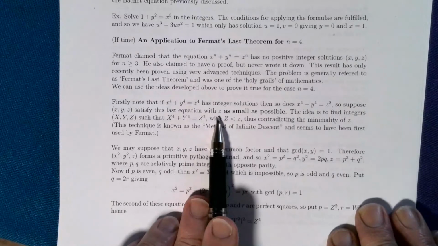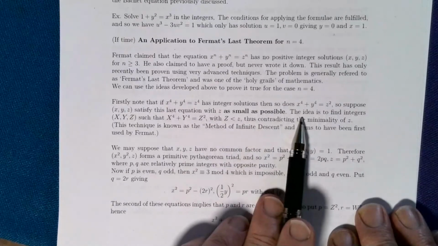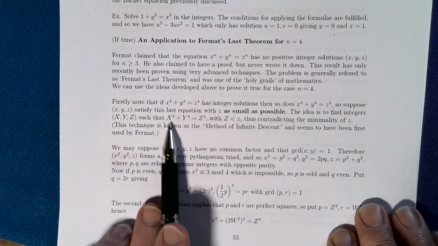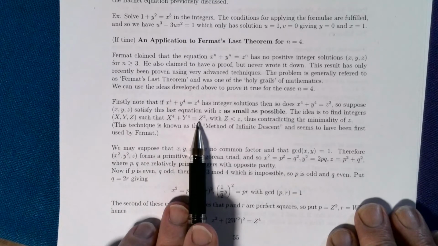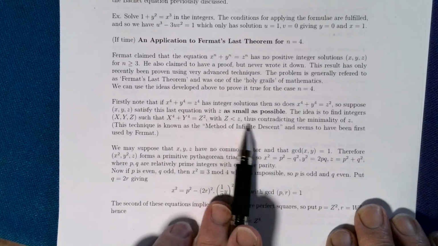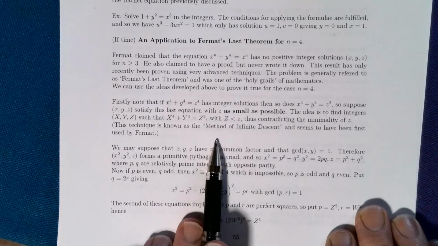That's important, and I'm going to get a contradiction. The idea now is to find integers capital X, Y, capital Z that satisfy the same equation, but with capital Z strictly less than z, and that'll contradict the minimality of z. This technique is known as the method of infinite descent and seems to have been first used by Fermat.